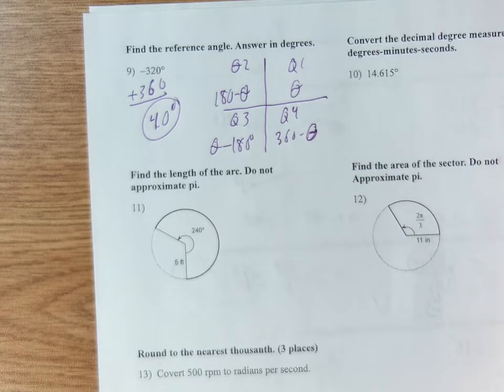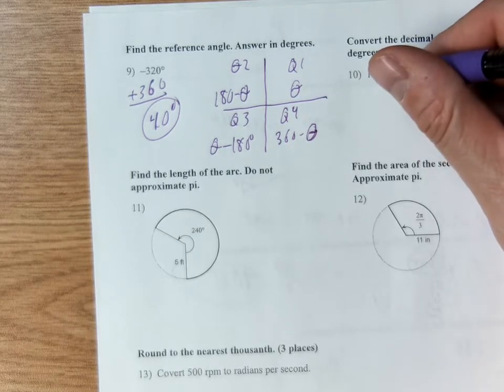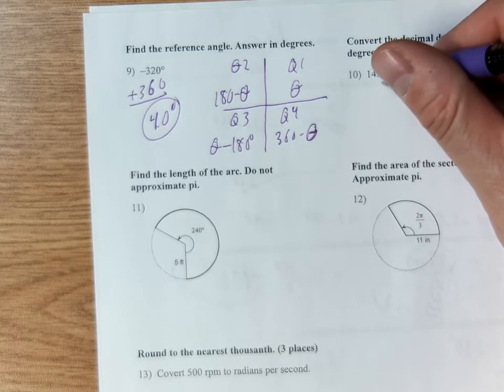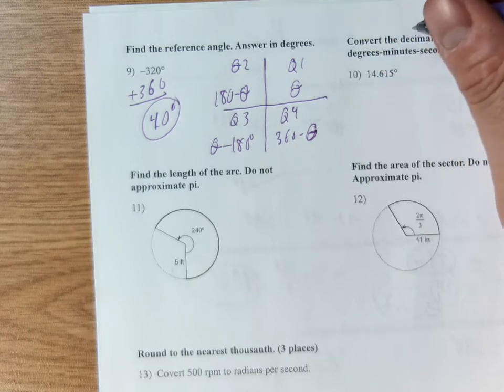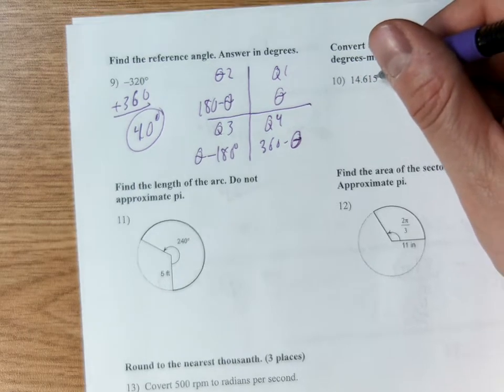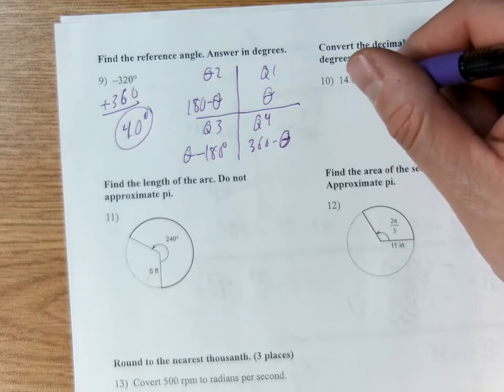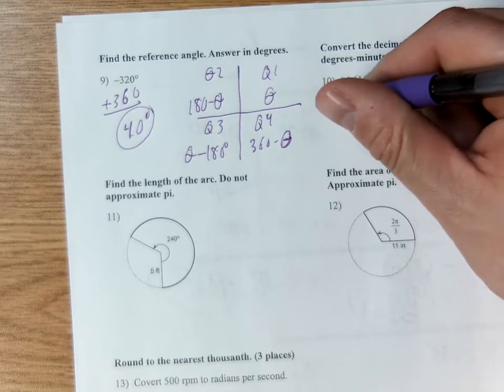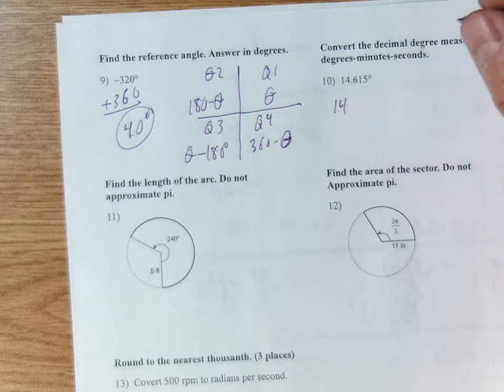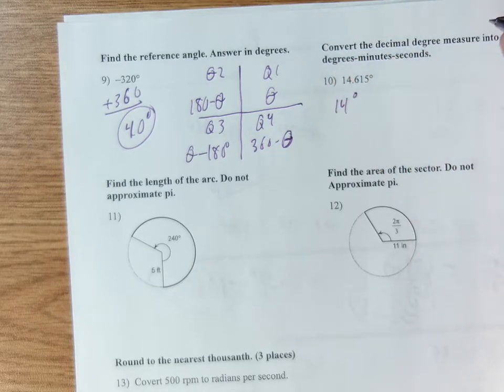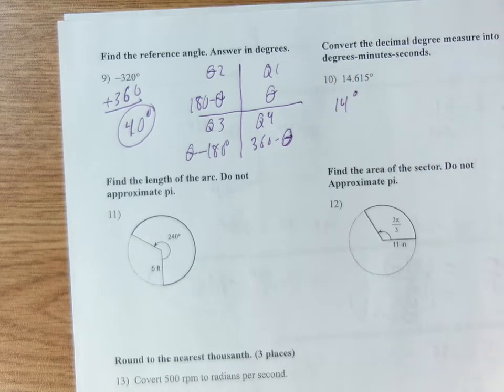Alright, convert the decimal degree into degrees, minutes, and seconds. There is a key on the 84s if you're using the 84s for this. On the 30x's, there's no key for this. So the proper thing here, we got 14 degrees. The 0.615 is out of 60.